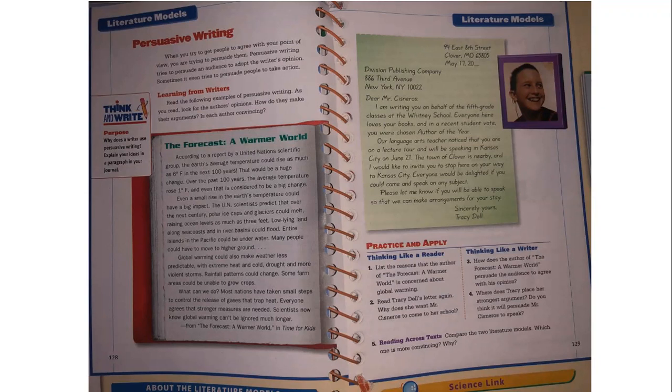Now, we discussed this in class. To persuade means to convince. All right, if I am persuading you, I am trying to convince you to adopt my opinion or to think the same way that I do or to believe the same thing that I believe. All right, and also persuasive writing can sometimes persuade people to take action.